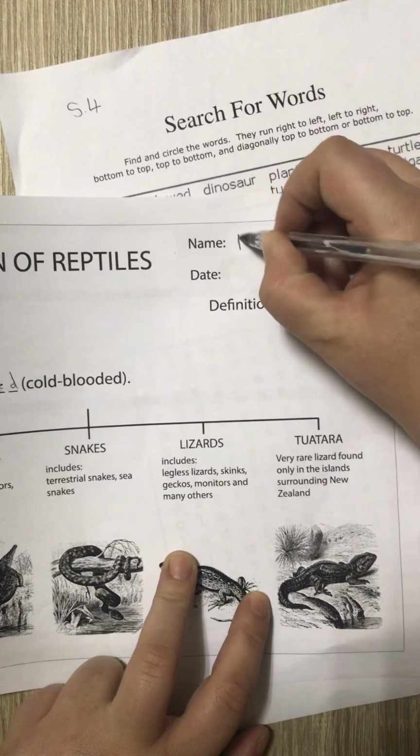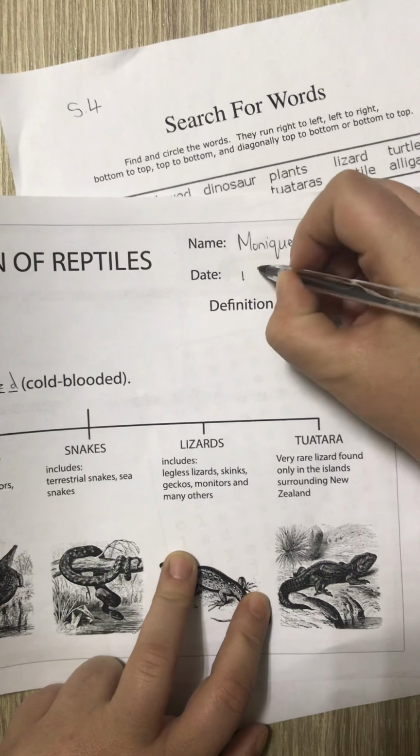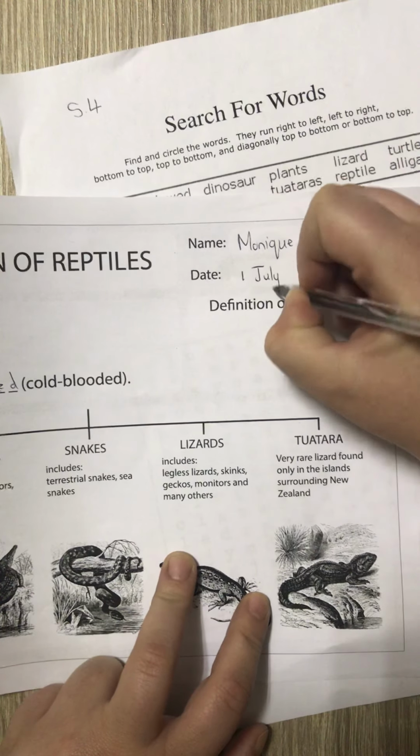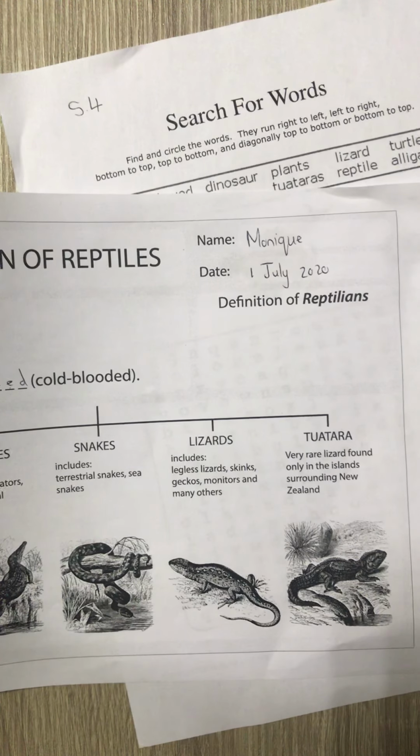Let me just do it with you. Date: 1st of July 2020. I want to apologize beforehand, you guys. My cat is playing with all of the papers on the floor.